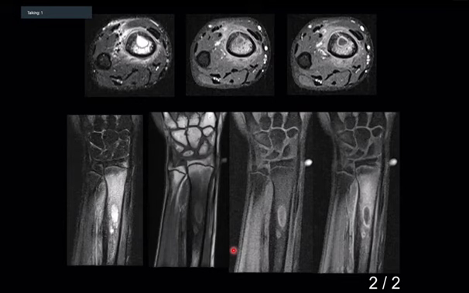There also appears to be a satellite nodule more proximal to this lesion. There's significant edema surrounding this lesion, bone marrow edema, which extends into the distal metaphysis. Overall findings are in keeping with a Brodie's abscess.